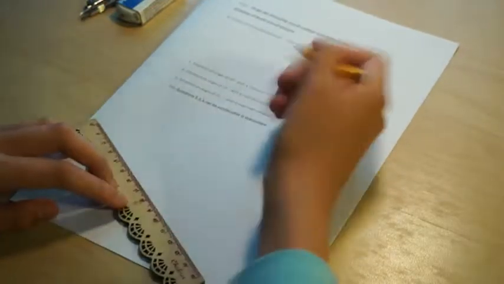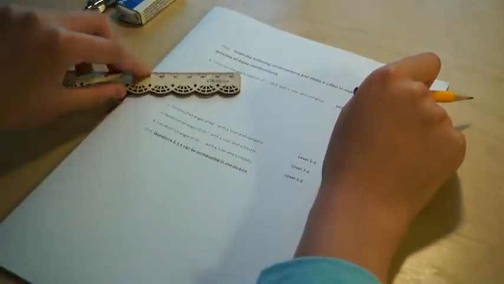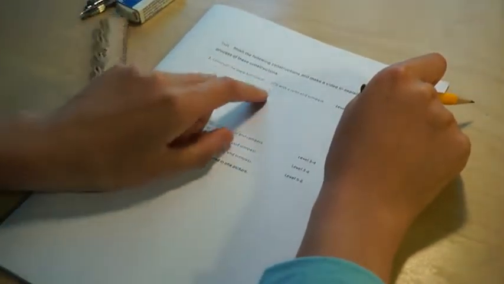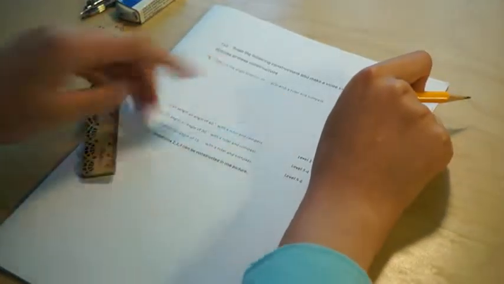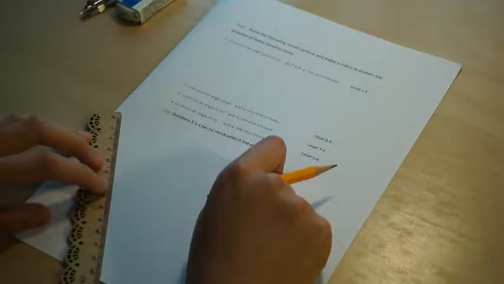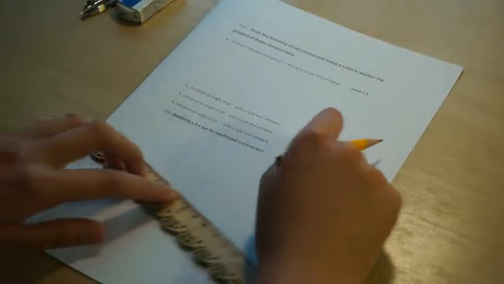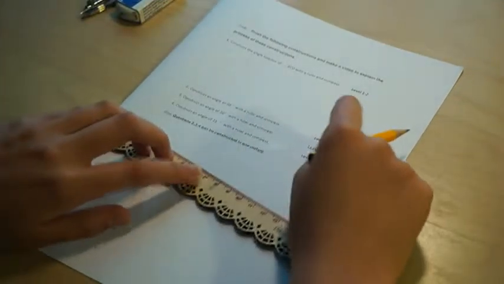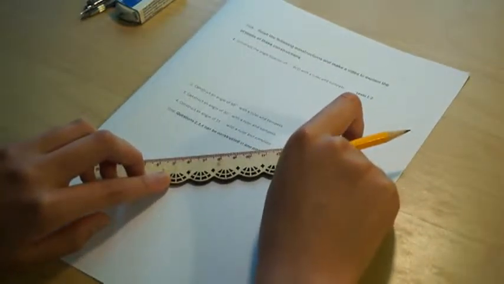The first question is to construct the angle bisector of angle BCD with a ruler and compass. So let's draw here, right? First we draw the angle. It can be any angle.